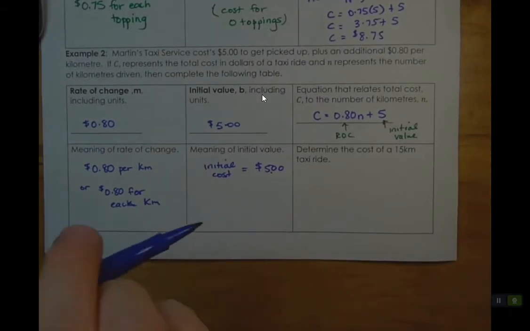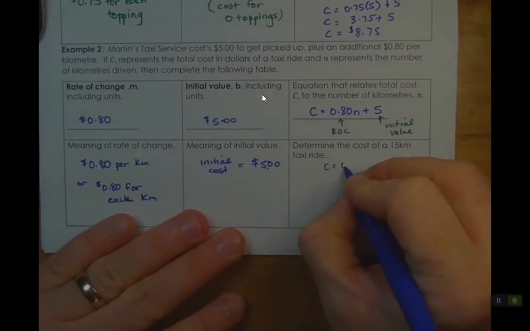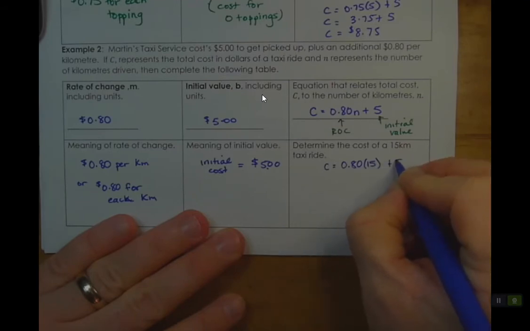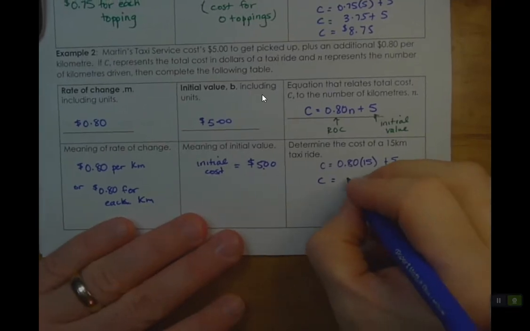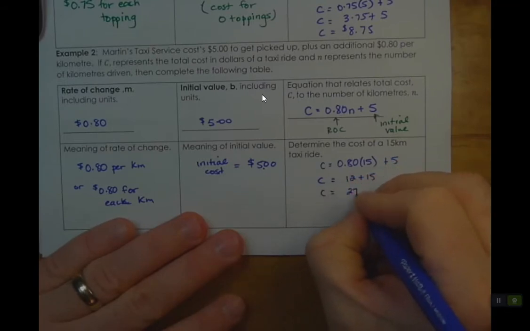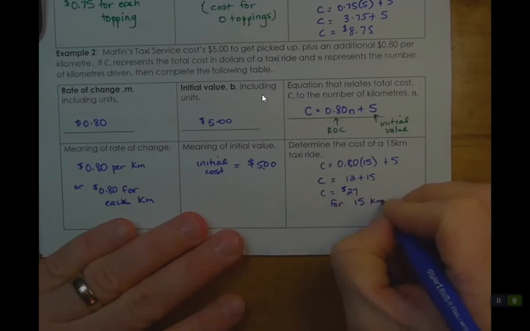All right, so determine the cost of a 15-kilometer trip. Well, I can just put in 15 kilometers in there. I can do 0.8 times 15. So that ends up being 12 plus the 5. It's going to cost me $17 for the 15-kilometer trip.